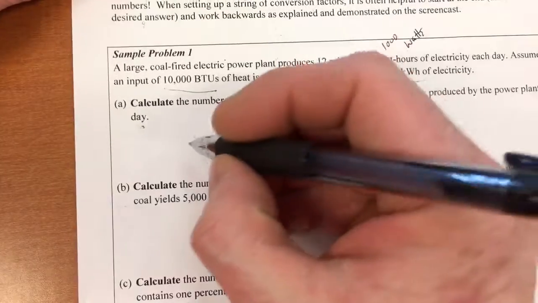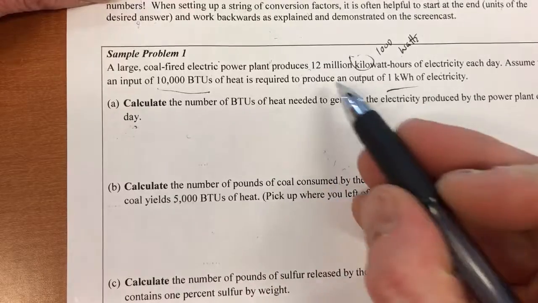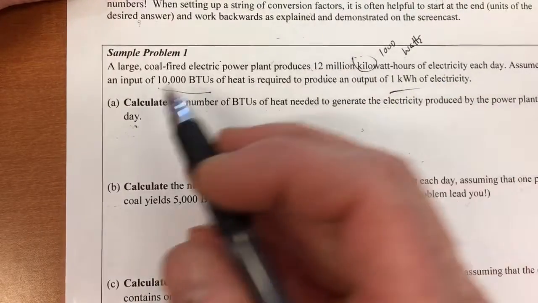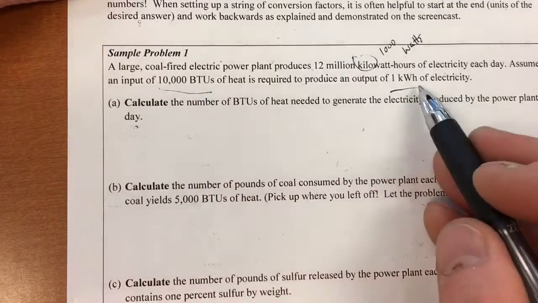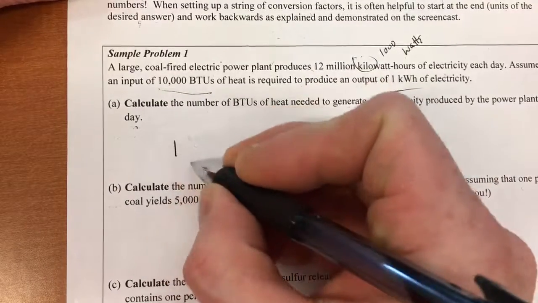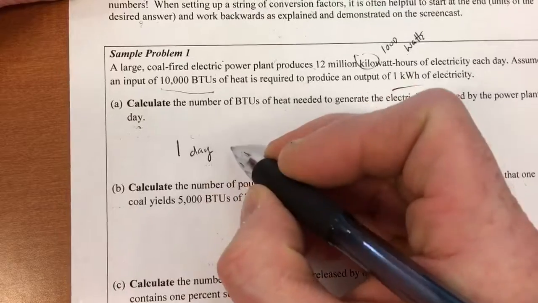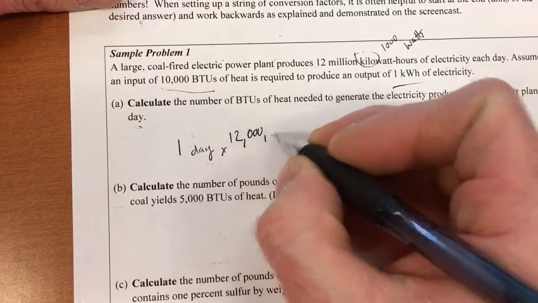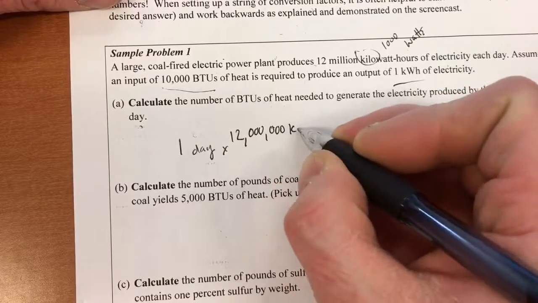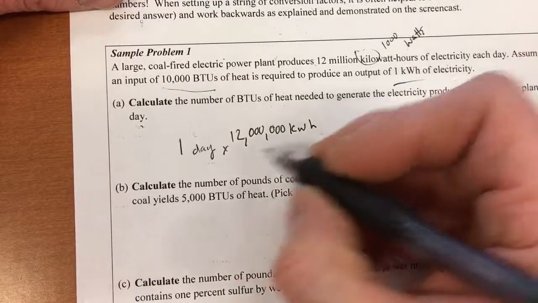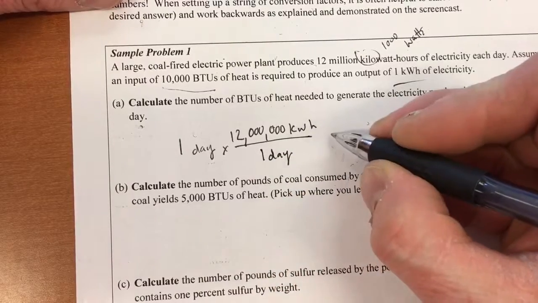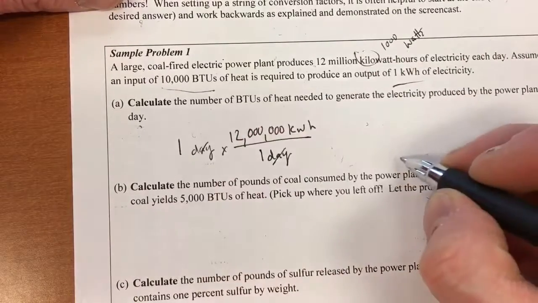Okay, so when we're writing that out, we know a few knowns. 12 million kilowatts is produced each day and 10,000 BTUs per kilowatt. So it's literally in one day we produce 12 million kilowatt hours per one day. Okay, and we know days are going to cancel.